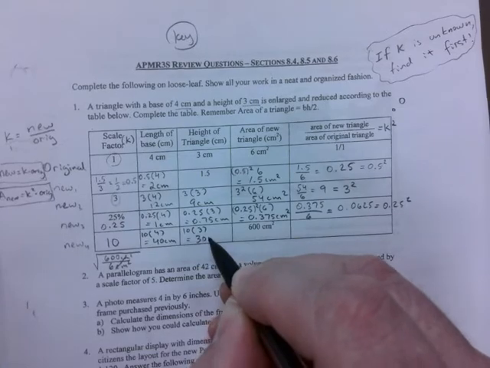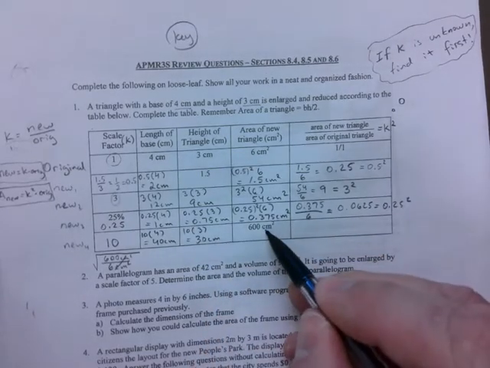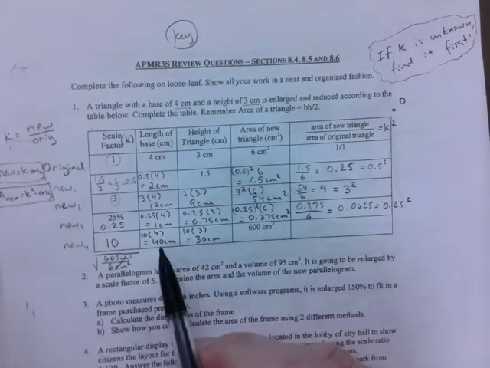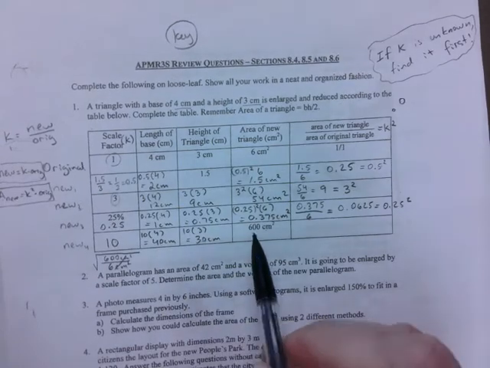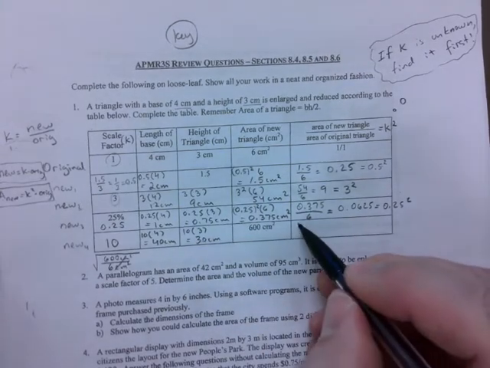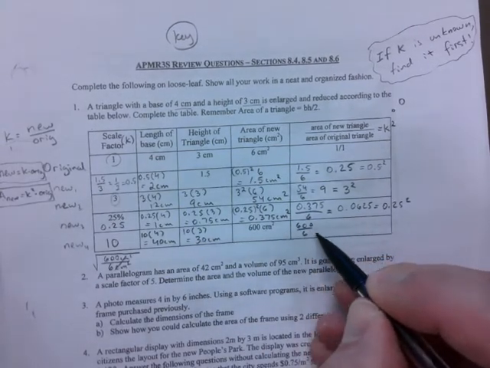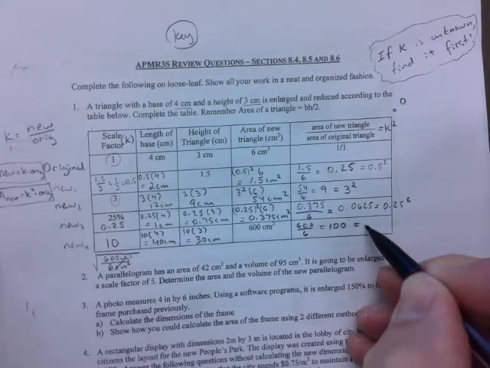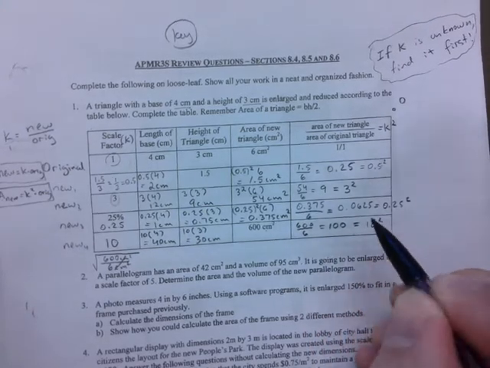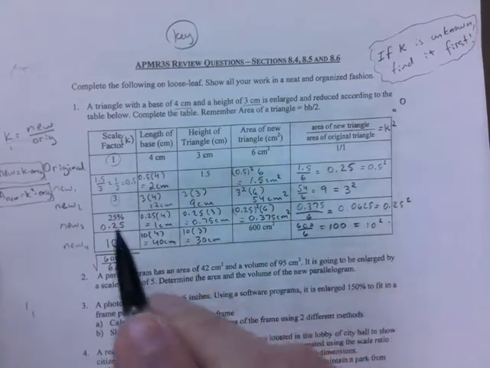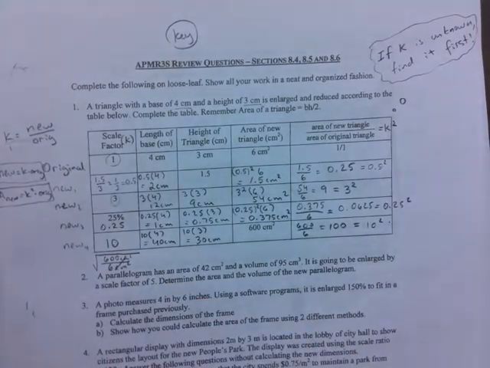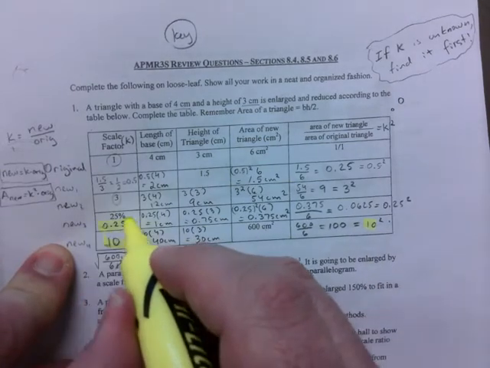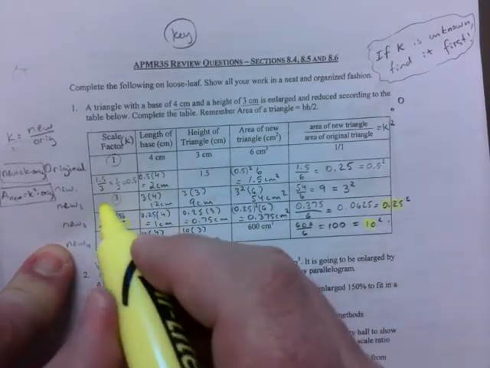This is 30 centimeters. We already know this, but if you didn't, it's base times height divided by 2. You should get 600, and then we go 600 divided by 6, that's 100, which is 10 squared. It's our scale factor squared. It's always scale factor squared. I'm going to highlight that. Scale factor squared, right?